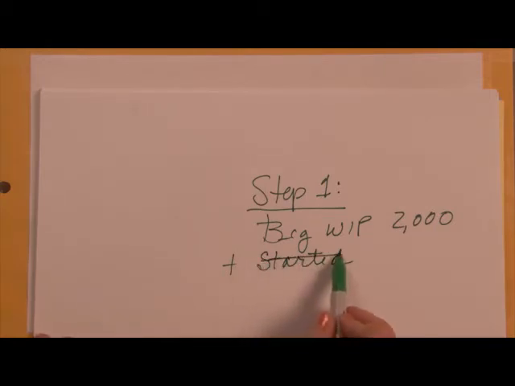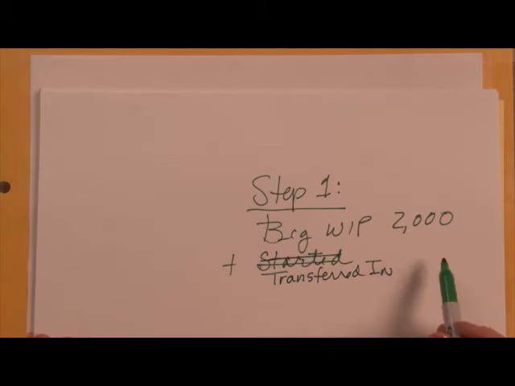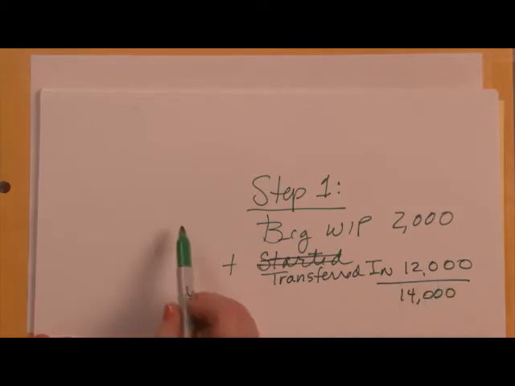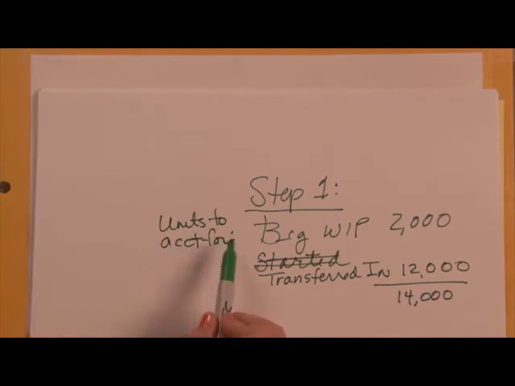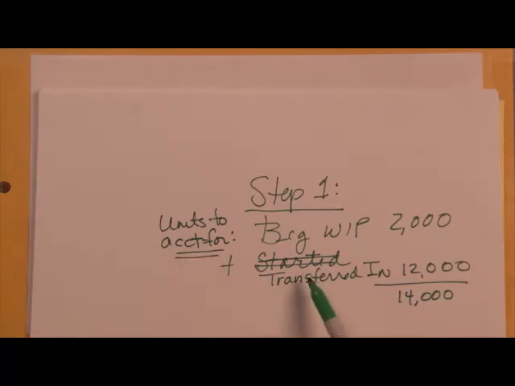We only have units being transferred in from the bottling department. In this case, I believe there were 12,000 transferred in. So when we're looking at units to account for, we need to be using the term transferred in instead of the term started.